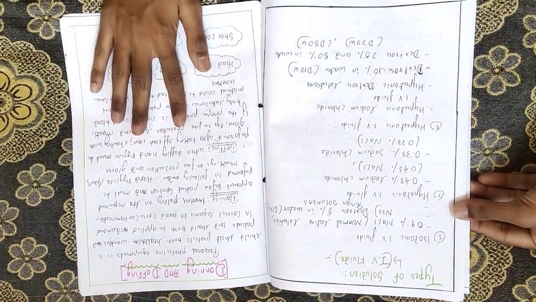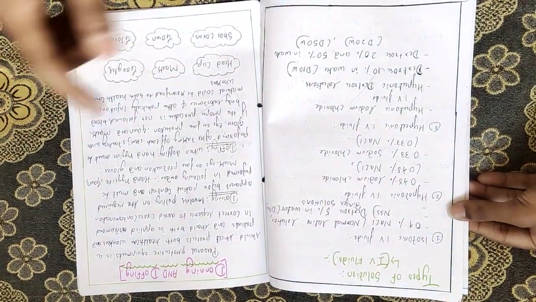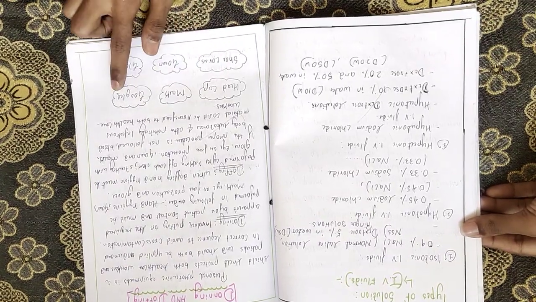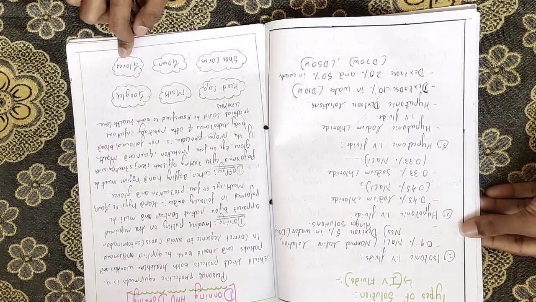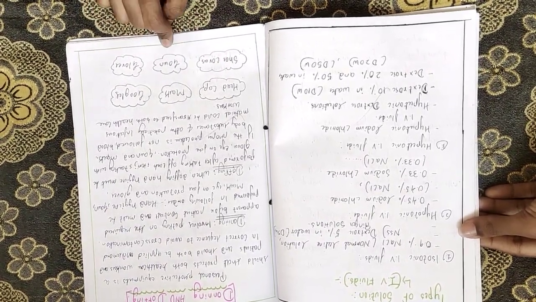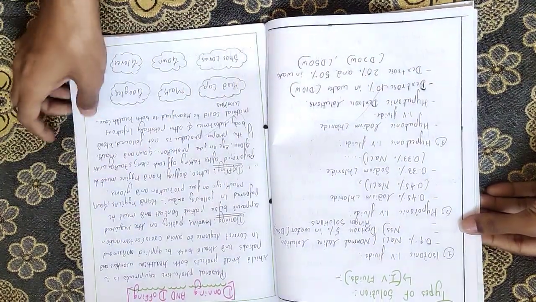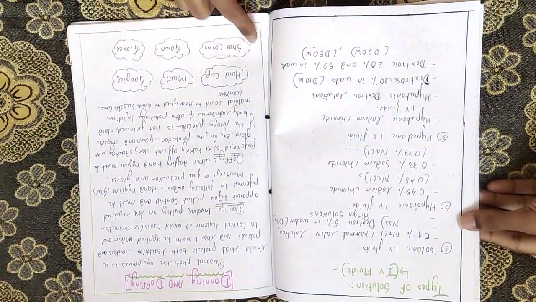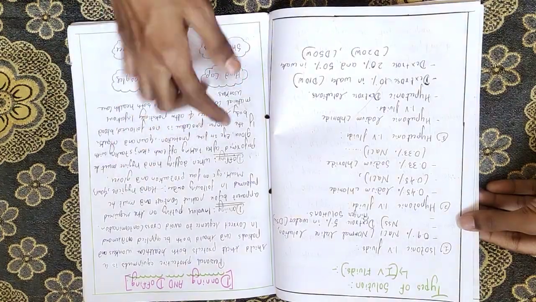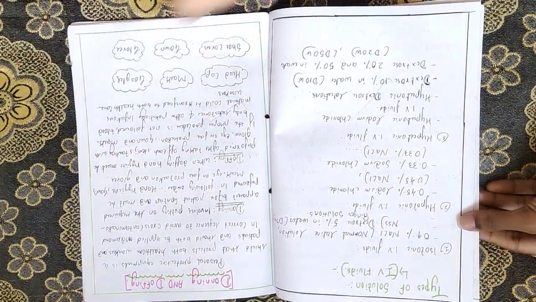These are the salines. Then donning and doffing, which is followed, that is OT head cap, mask, goggles, shoe covers, gown, gloves, the green color gown. And donning means wearing of these things, and doffing means removing this and discarding it.